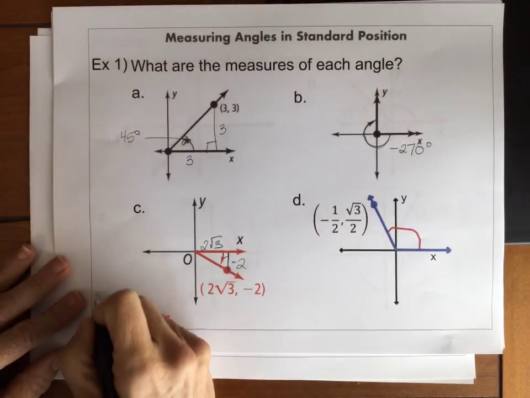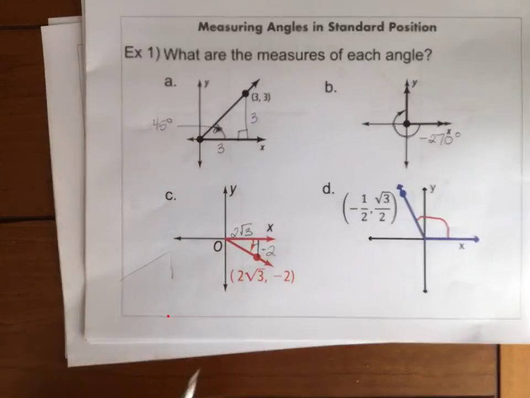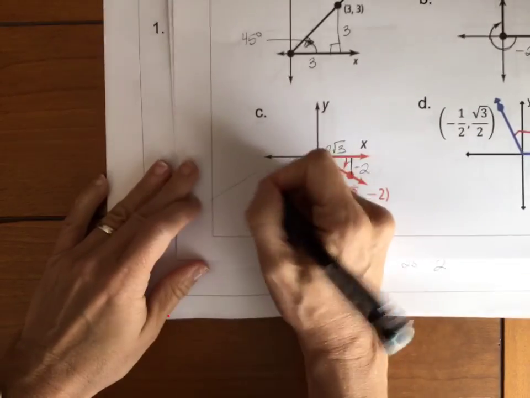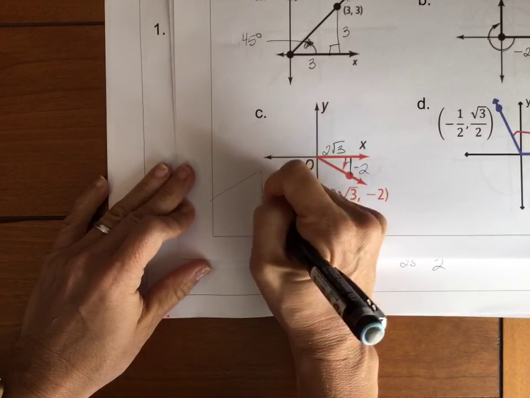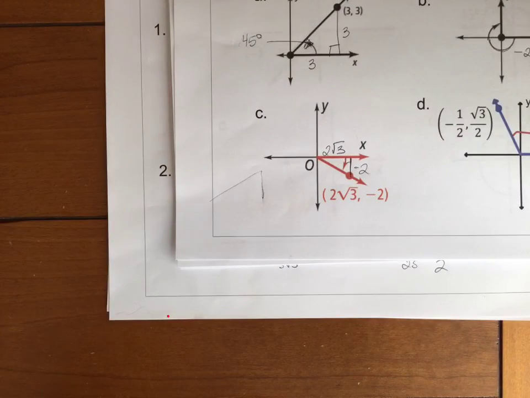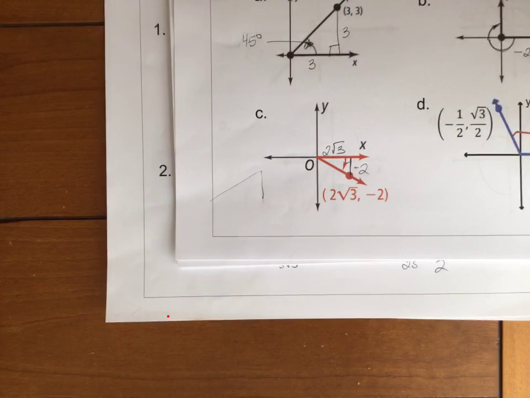So if we remember 30, 60, 90, get that up here. And of course, my lead is pooping out on me right in the middle of my lesson. Pull a pen out.